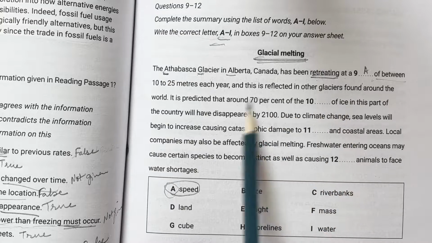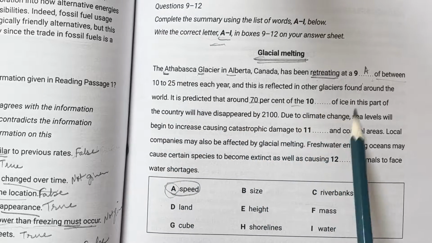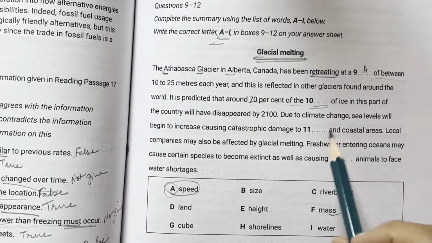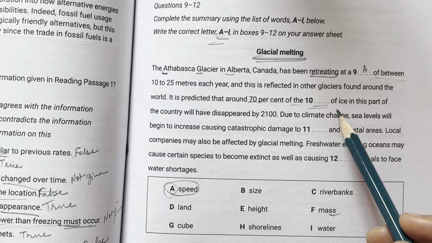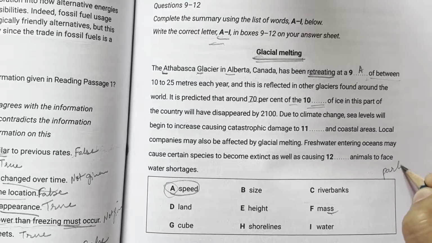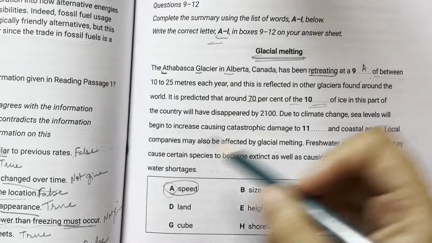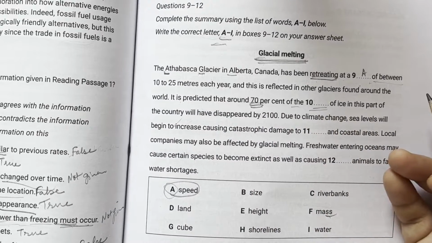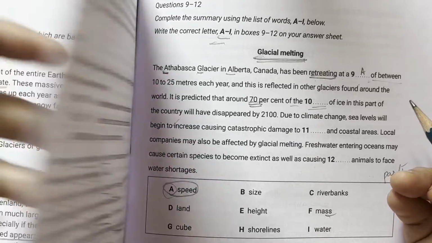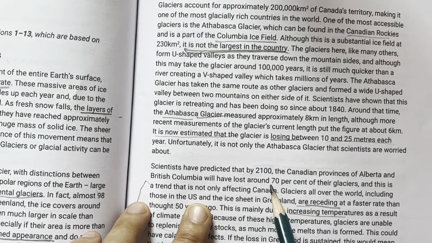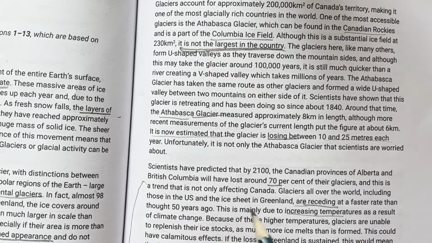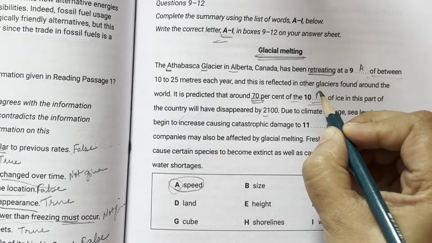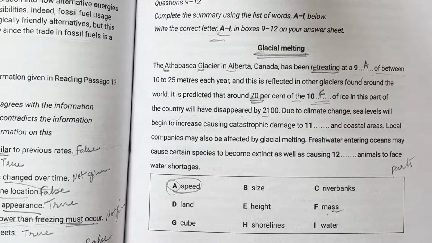Okay, next one. It is predicted that around 70% of the dash of ice in this part of the country. Mass of ice, I'm predicting, but I'm not sure. It's very predictable, the way you are using it. It's basically parts of speech that we are applying over here, nothing else. It says replenish their ice stocks, so ice stocks is nothing but mass of ice only. So it should be mass of ice according to me.